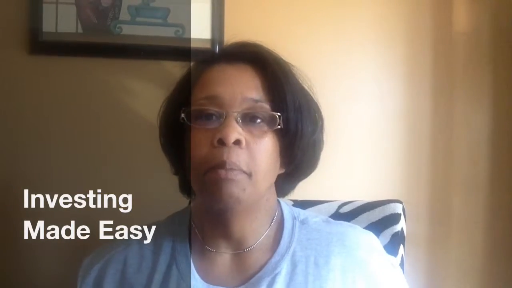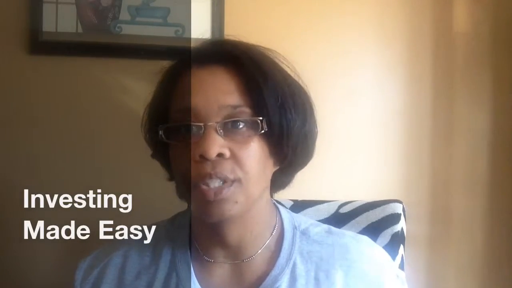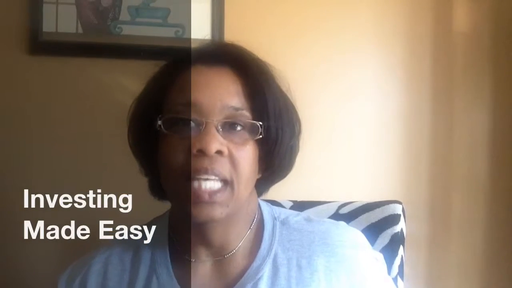So, get the book. Go to the library and get it if you don't have the money to buy the book. If you don't have the money to buy the book, then maybe now is not the time for you to invest, because you want to have some money to invest into the stock market. And it's money that you won't miss. Money that if you do lose, you're not going under, your lights are not being turned out, or you're not being put out of your house. So you definitely don't want to invest money that you need for important things.